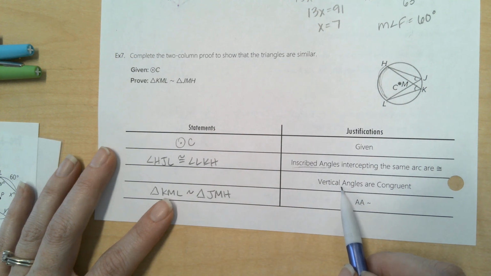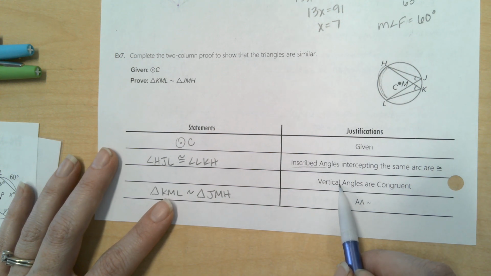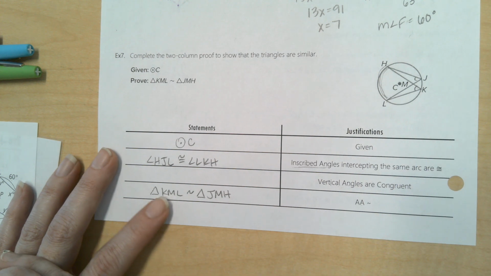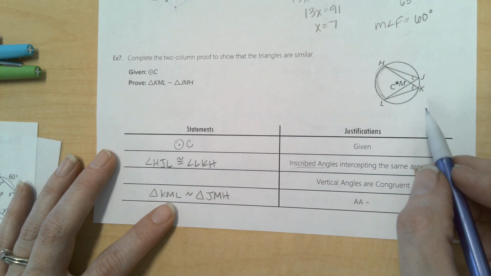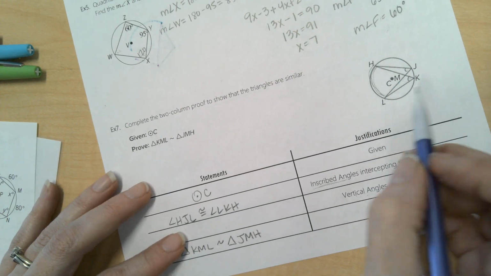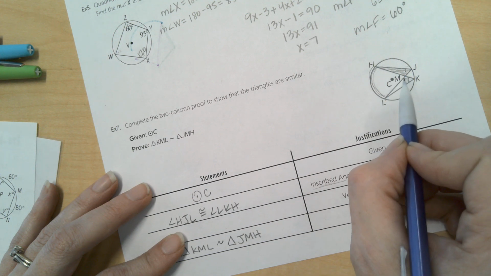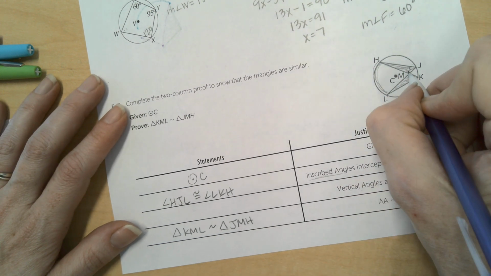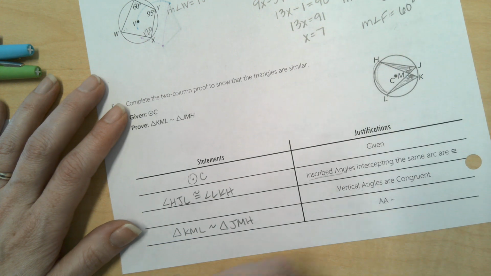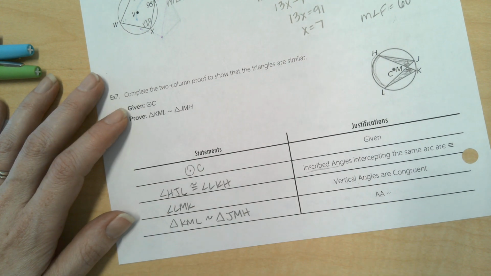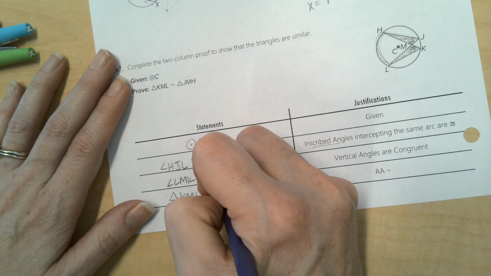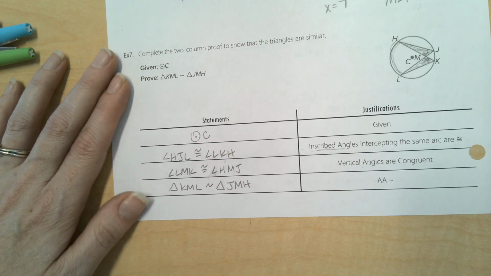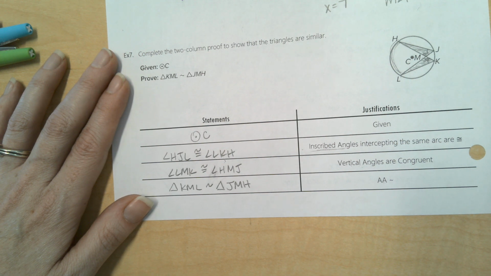Now, the second justification here, well, that's actually the third, but the second one is vertical angles are congruent. So where are my vertical angles? Because I'm looking at these triangles right here. Which ones are vertical? I'm looking at this one here. I'm going to shade them, and this one here. Yes, LMK and HMJ. So this one right here, it's so tiny, I'm sorry. This and this. So angle LMK is congruent to angle HMJ. I put triangle, it should be angle. And we're done. Okay, questions?